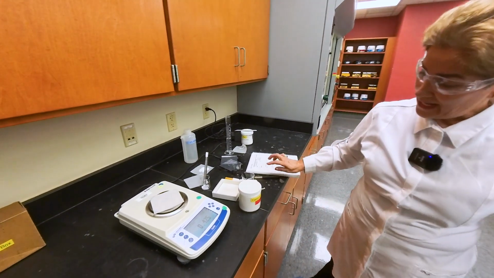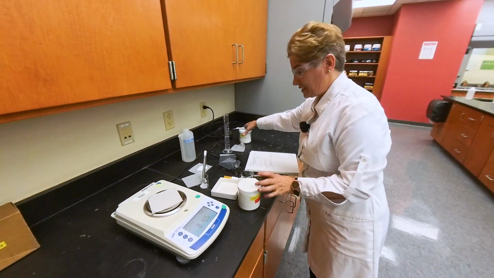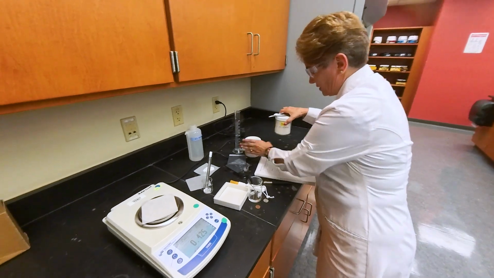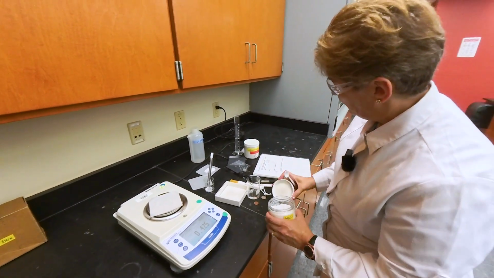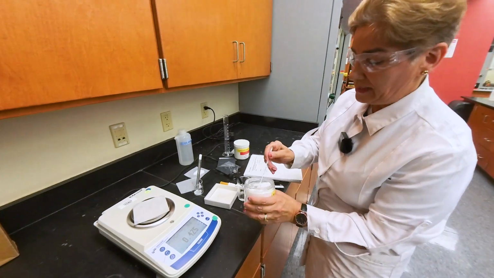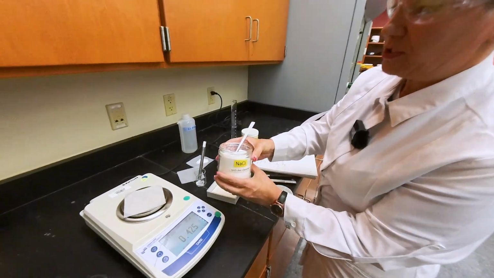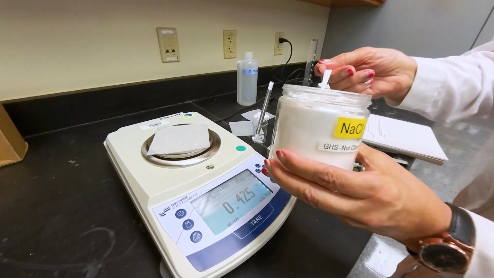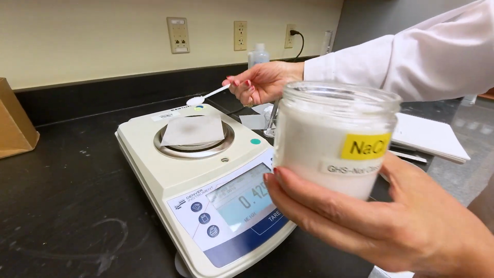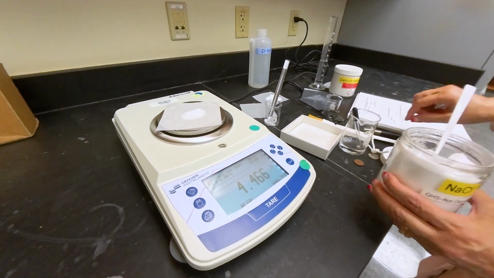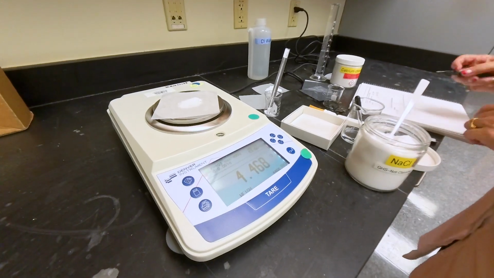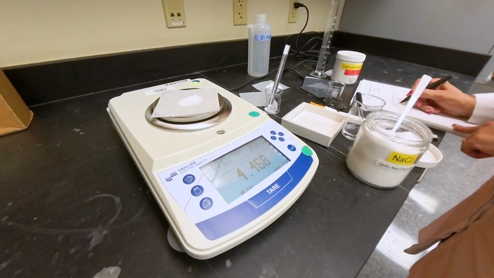Then I start adding spoon by spoon, so which is the first spoon. So I add 1 spoon of the sodium chloride, which is the table salt, to the weighing paper, and I record the mass after adding the first spoon.